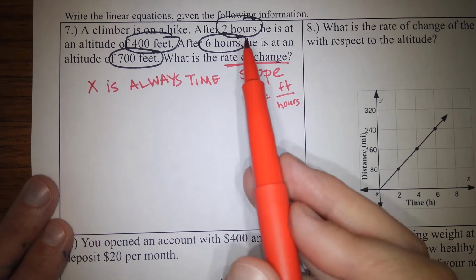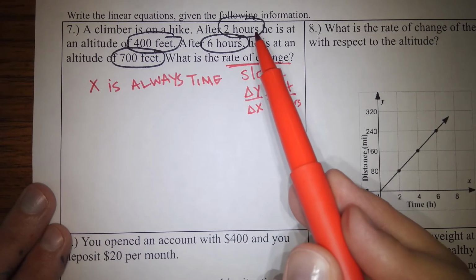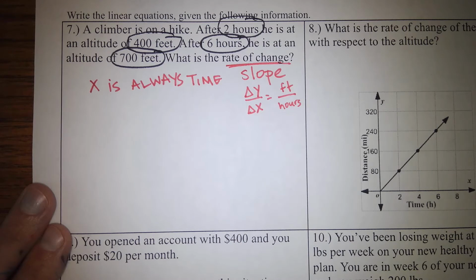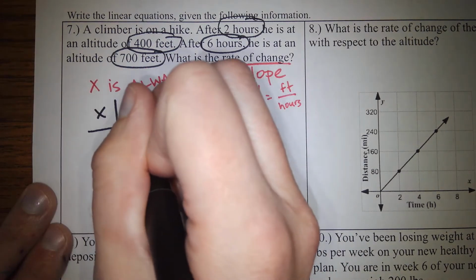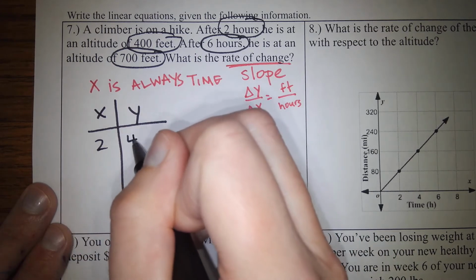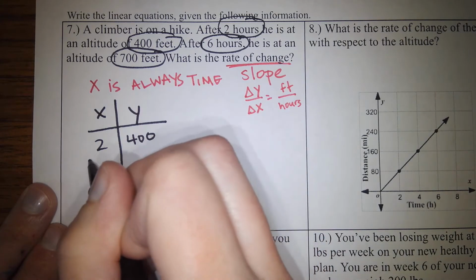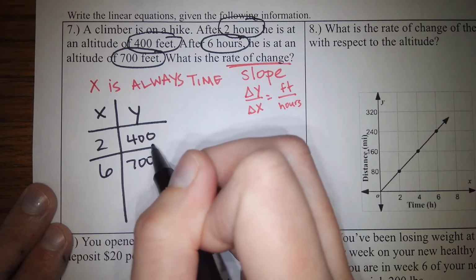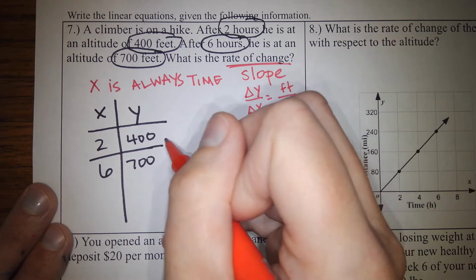So in this case, it looks like we are given 2 points. After 2 hours, he's at 400 feet. So if we're going to make this into a table, at 2 hours, he's at 400 feet. And at 6 hours, he's at 700 feet. So we want to find our rate of change. We are looking for our slope.